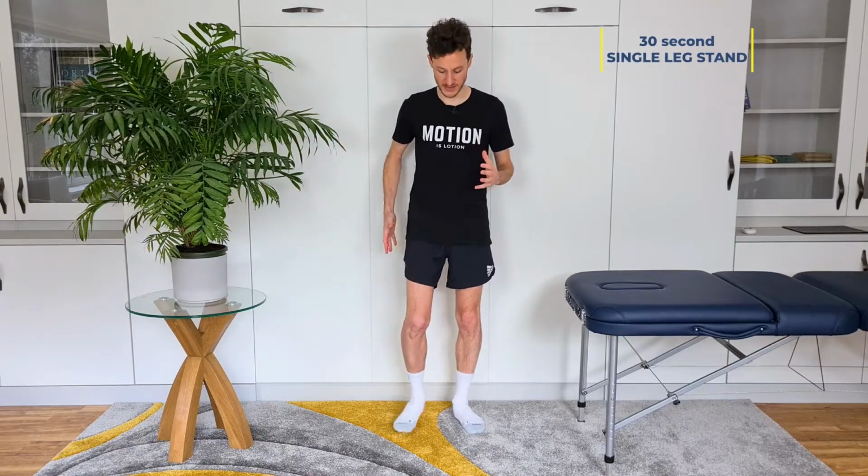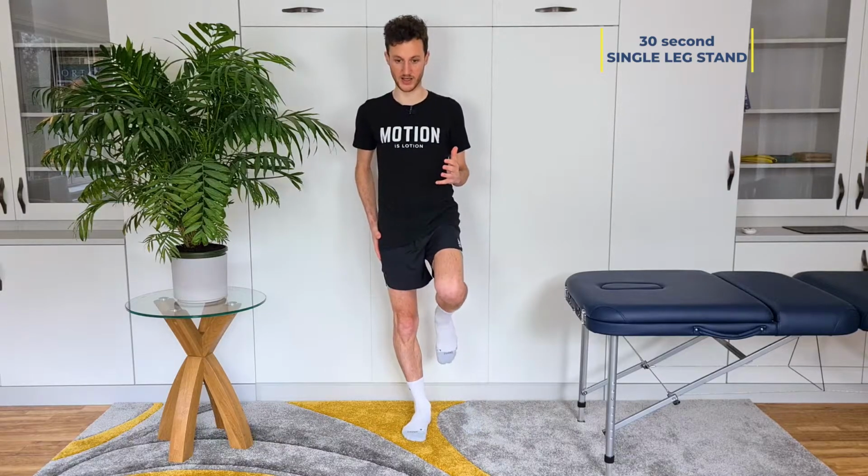Another really easy thing that you can try at home is a 30-second single leg stand. So you're going to get onto the affected side, let's say the right side is the affected side. Very simply, can you stand on the affected side for 30 seconds without any pain? If you don't get any pain, it might be that we need to try some other tests. If you do get some pain, it could be that you have greater trochanteric pain syndrome.